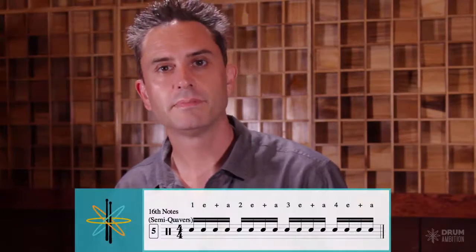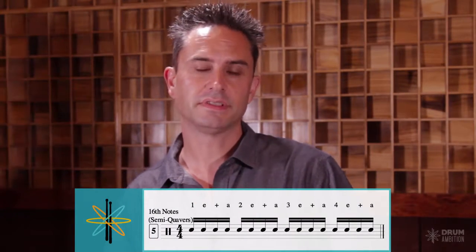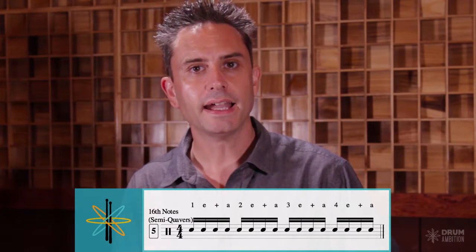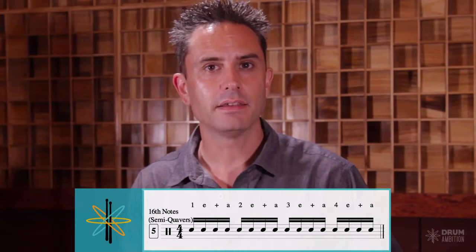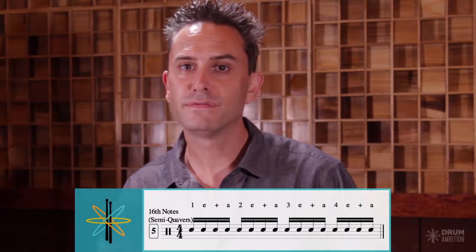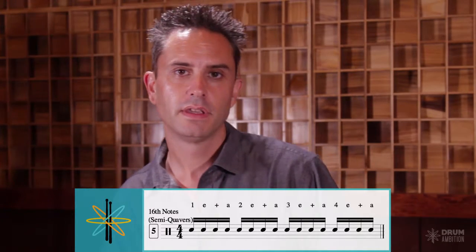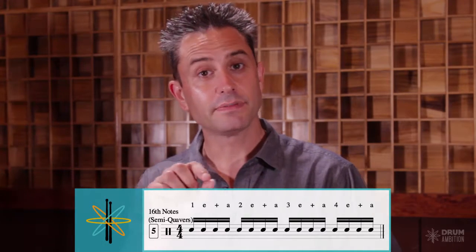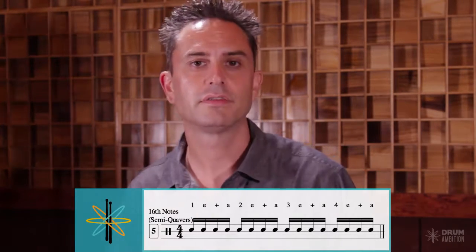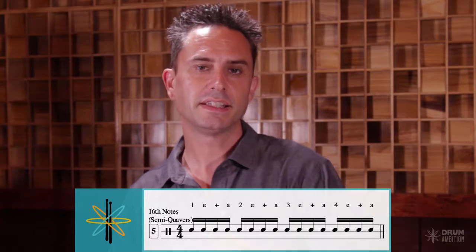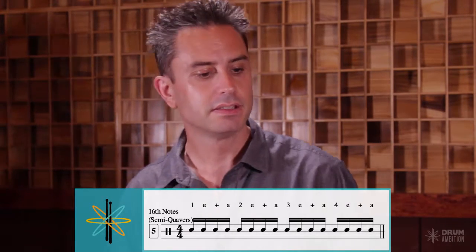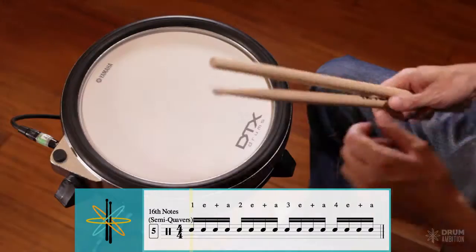In this bar you see 16th notes. Now we count 16th notes: 1 E and a, 2 E and a, 3 E and a, 4 E and a. Now we talk about this at great length in the videos, but 16th notes have 2 beams, so the 2 lines you see across the note are called beams. 16th notes have 2 beams, 8th notes have 1 beam. So we'll run 3 bars of time.